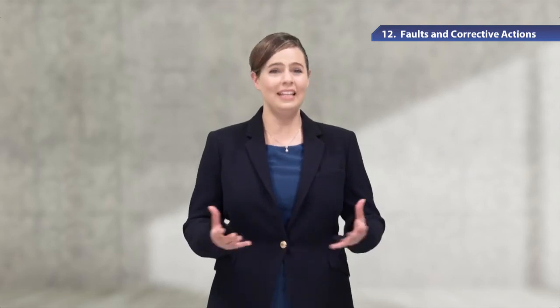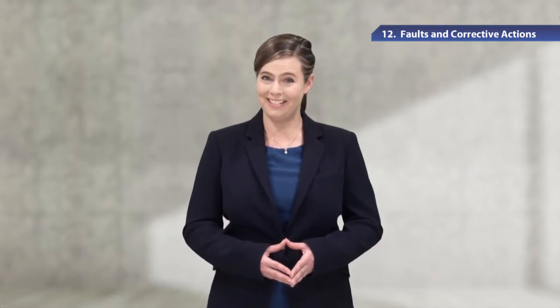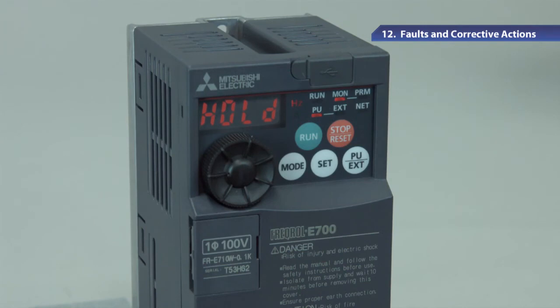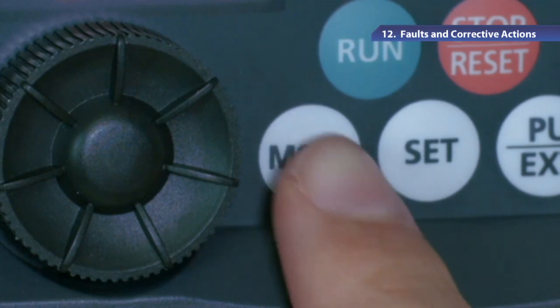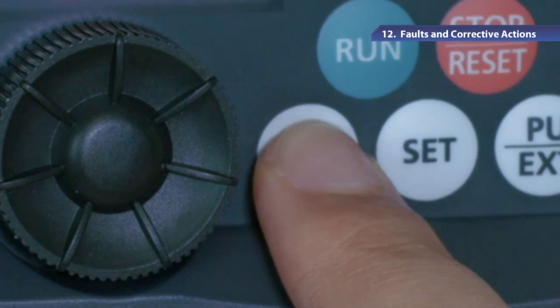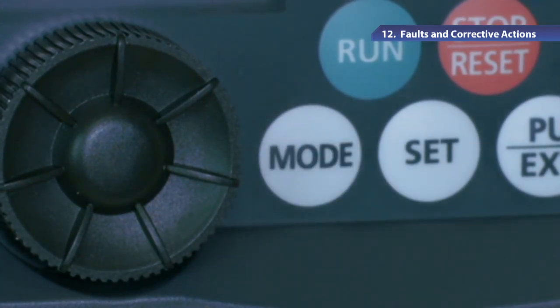As an example, let's take a look at one of the error messages. If the LED monitor of the operation panel shows a hold message, the operation is locked and any operations other than pressing the stop reset button are disabled. To unlock, keep pressing the mode button for 2 seconds.